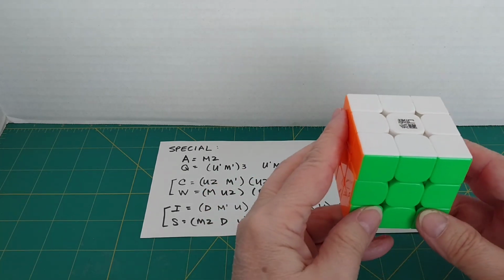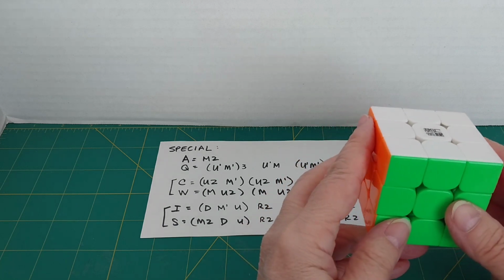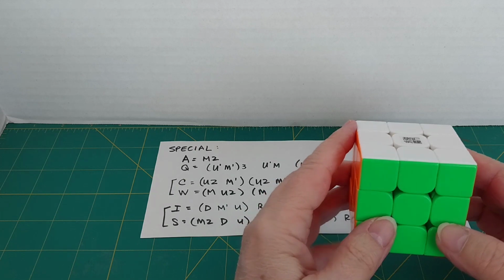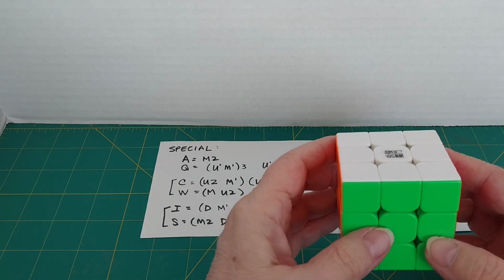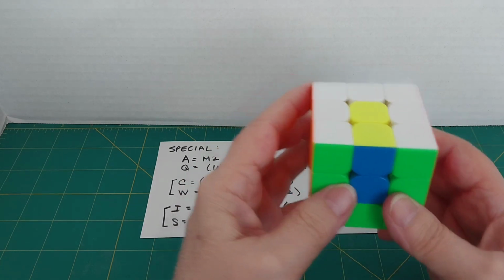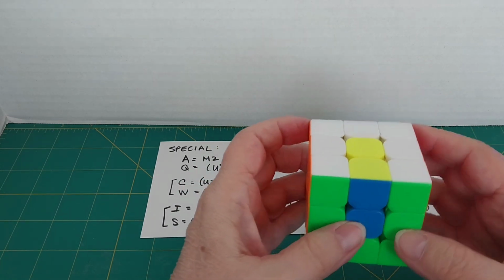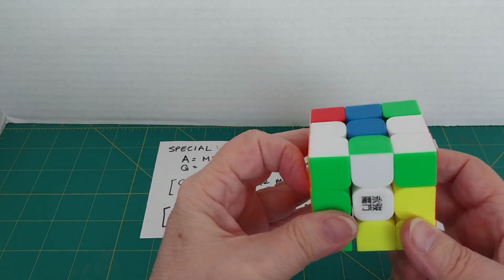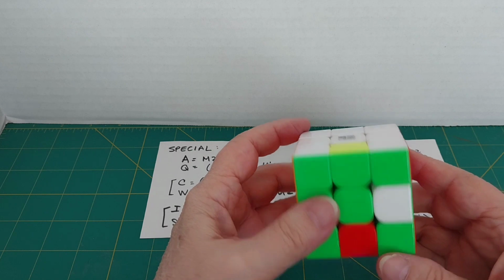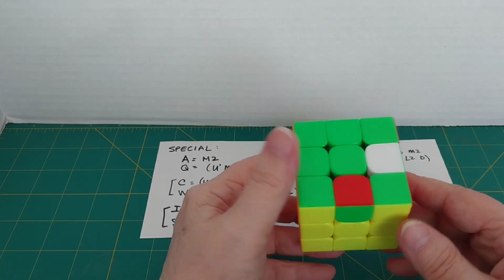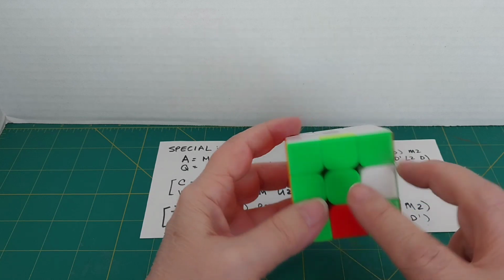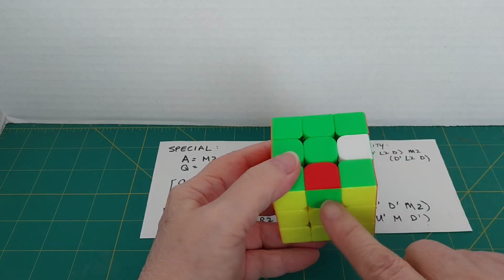So I think what I want to do is do that opposite so I can set this up. We'll try this again. So let's suppose we do C first. So U2 M prime, U2 M prime. And now let's do a J. So we move it over, up, over, swap, over, back home, over. So now we've flipped, I think, the right two. So for my illustration here, if we had just these two and this one that are off, what we want to do is look at this piece.